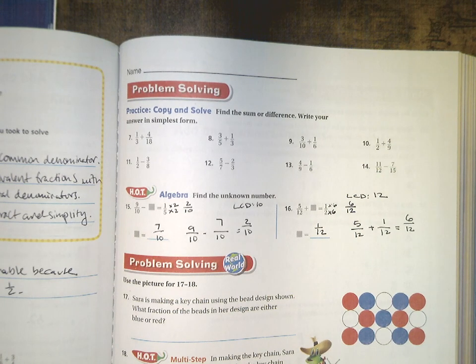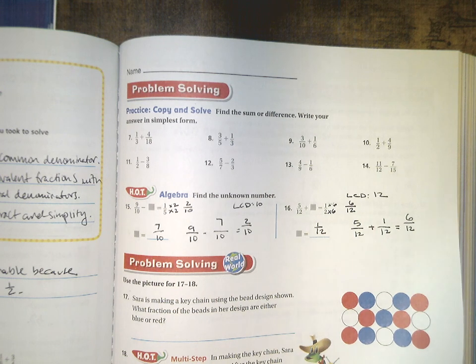Those aren't as complicated as they look, I promise. It's just going kind of backwards and looking at it a little bit differently to find that missing piece. So that is all for module 5.5.